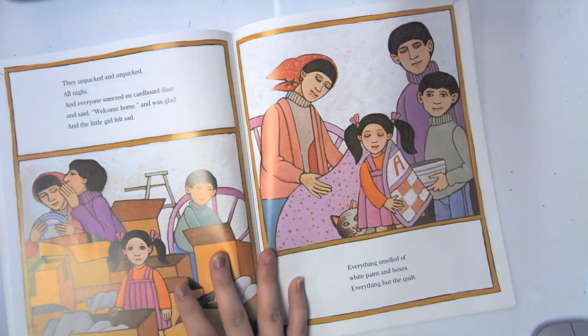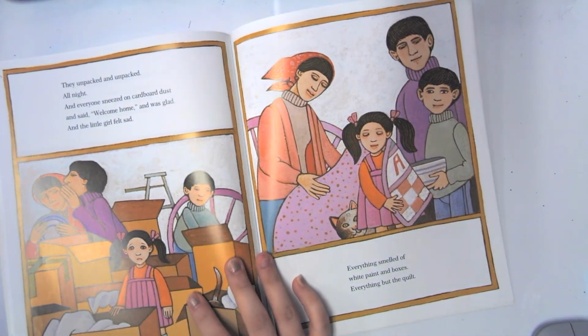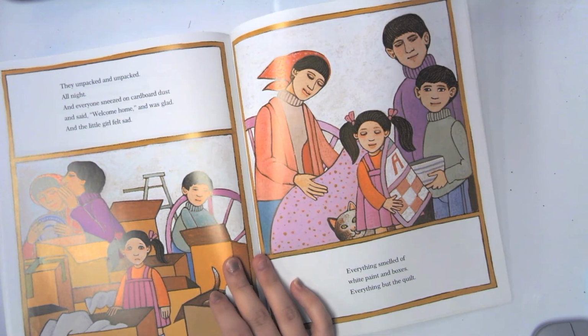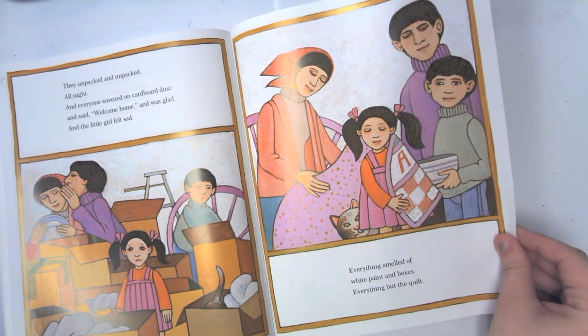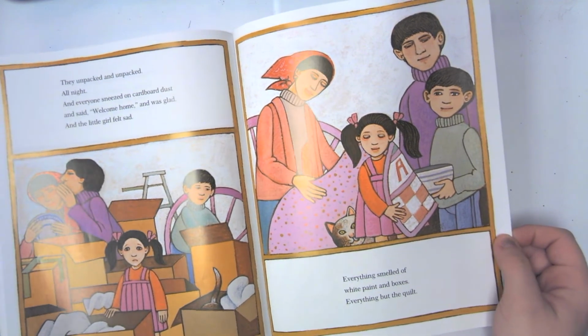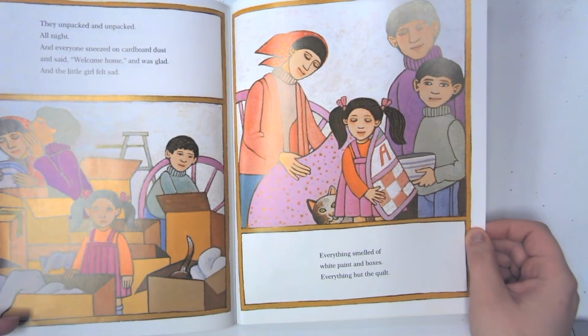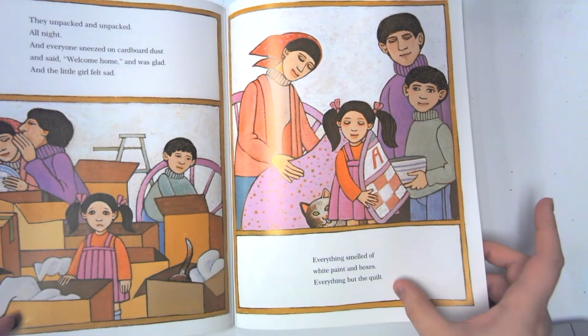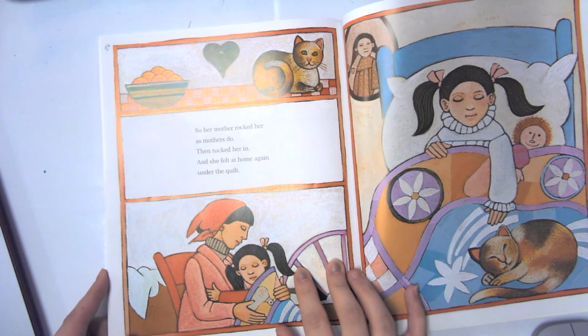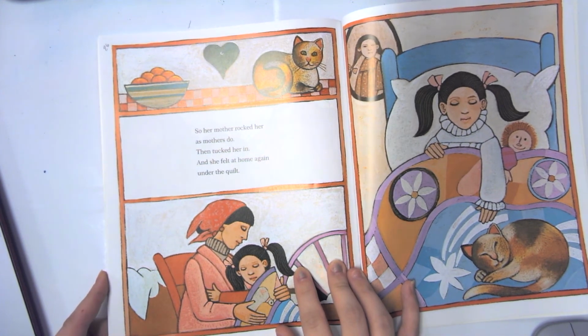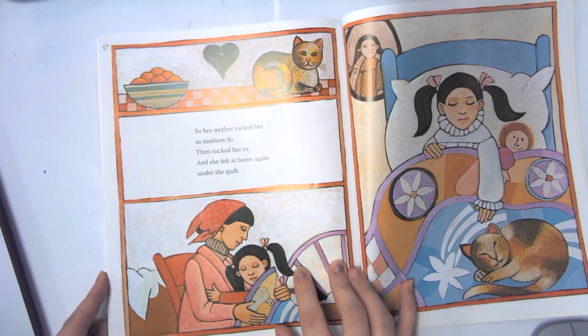They unpacked and unpacked all night, and everyone sneezed on cardboard dust and said, "Welcome home," and was glad, and the little girl felt sad. Everything smelled of white paint and boxes, everything but the quilt. So her mother rocked her as mothers do, and then tucked her in, and she felt at home again under the quilt.